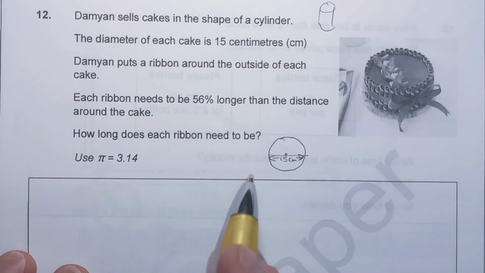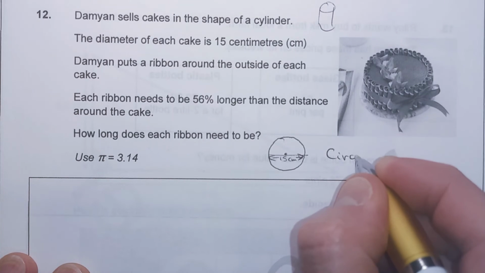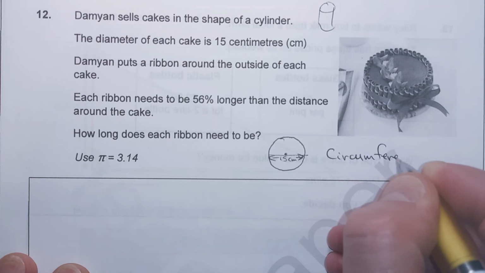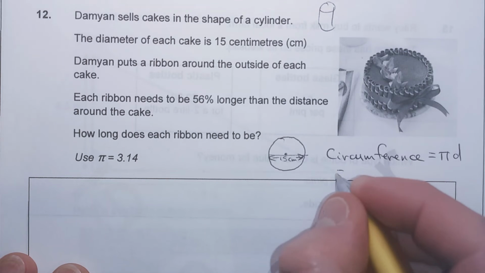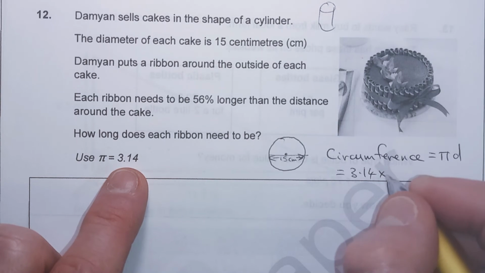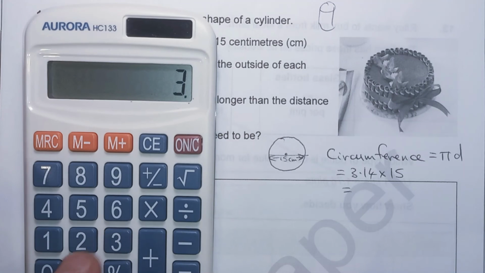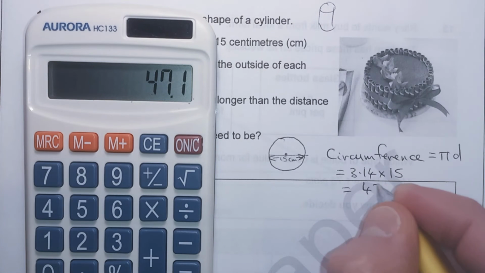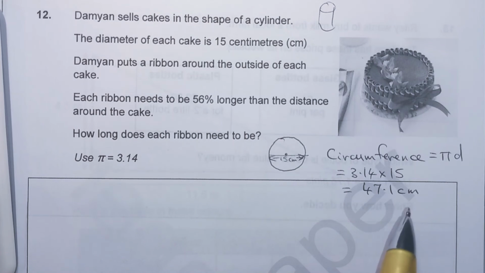Okay, so the ribbon needs to be 56% longer than the distance around the cake. Well, let's work out the distance around the cake. Or in other words, the circumference, which we can work out as pi d, which is 3.14. We're told we can use for pi, times d, which is 15. Which gives us 47.1 centimetres.